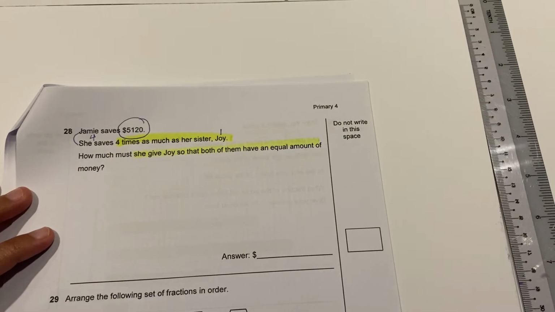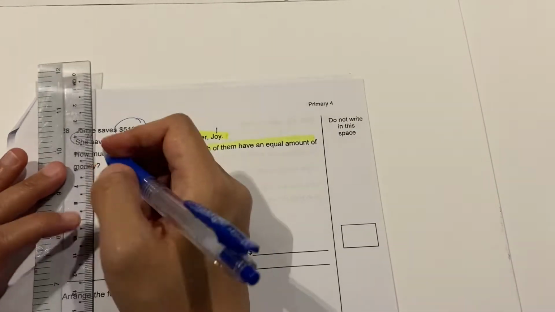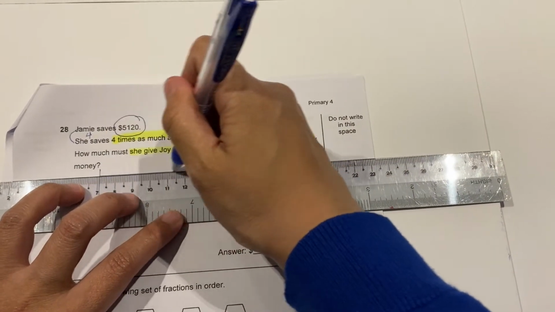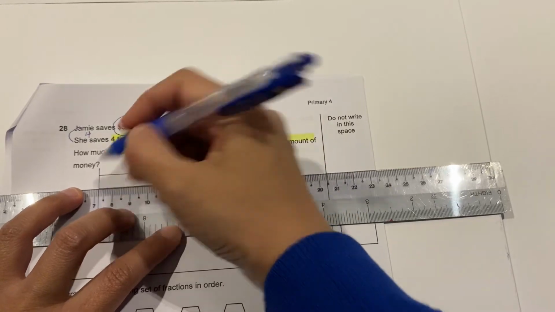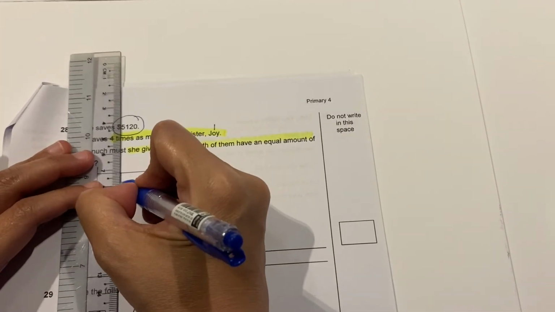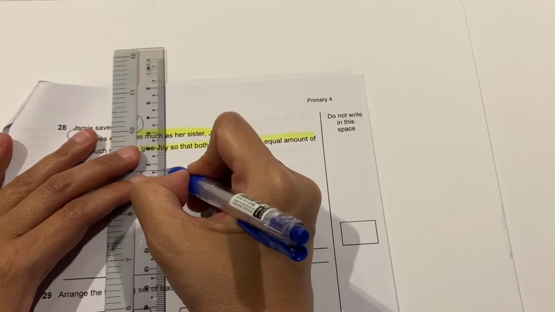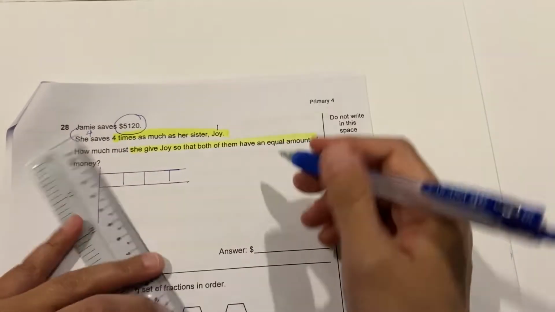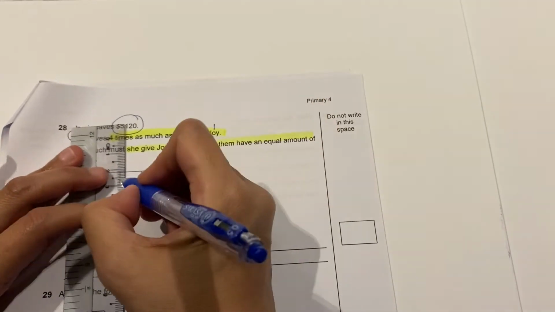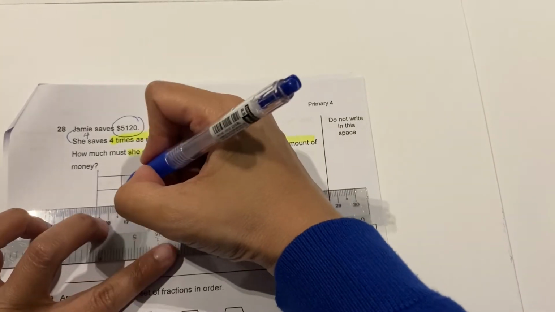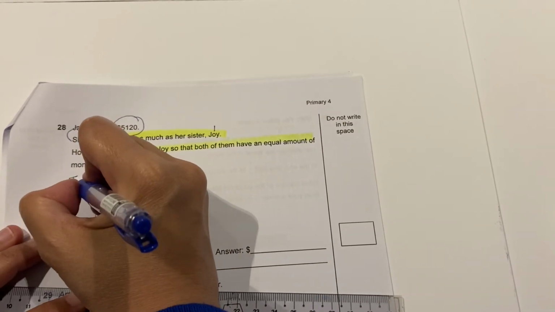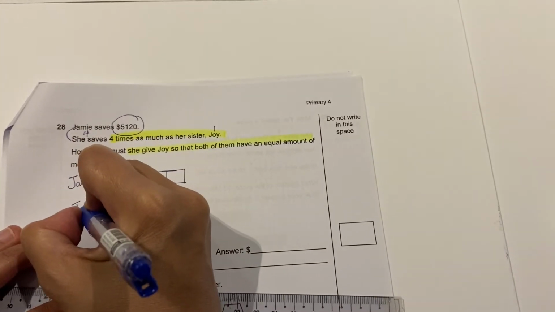If I were to draw my model, I will have 4 times for Jamie and 1 time for Joy.